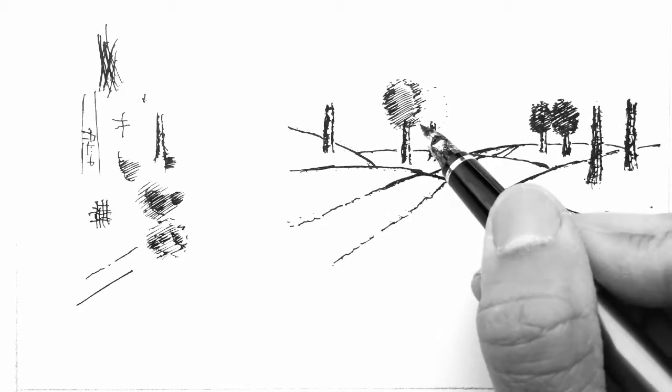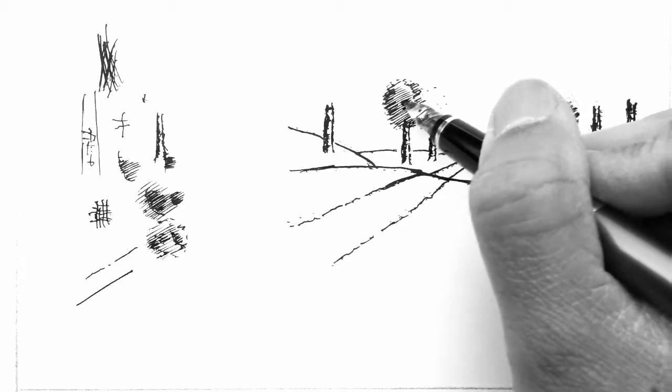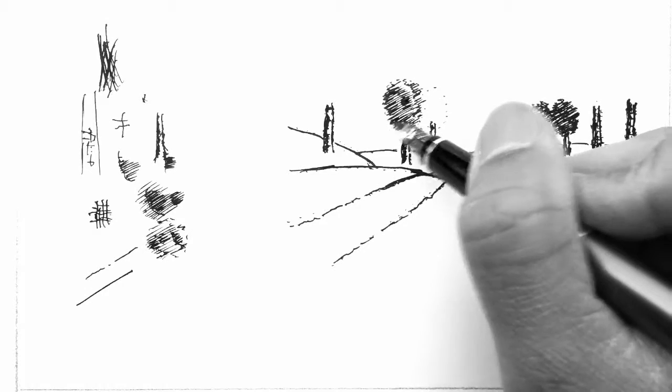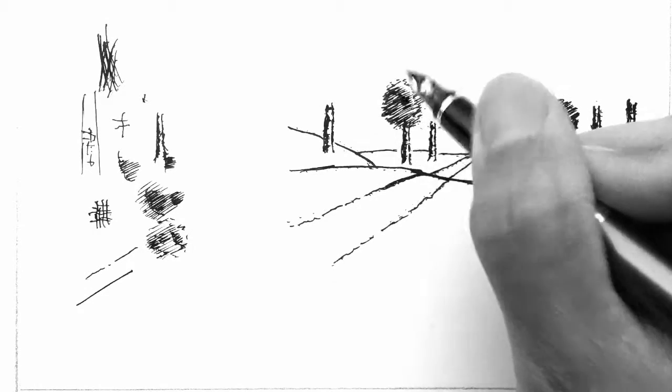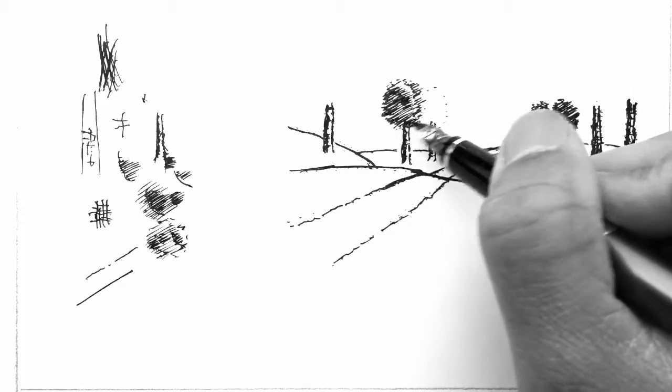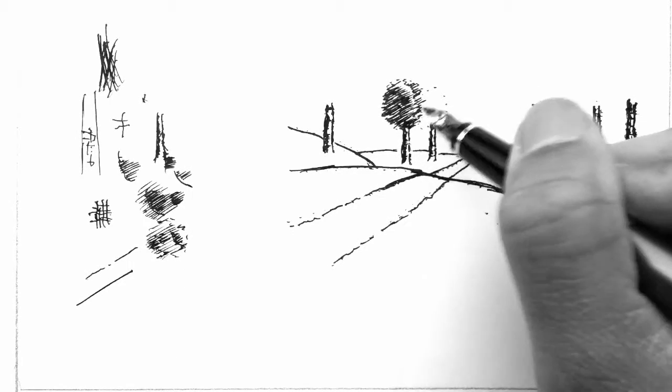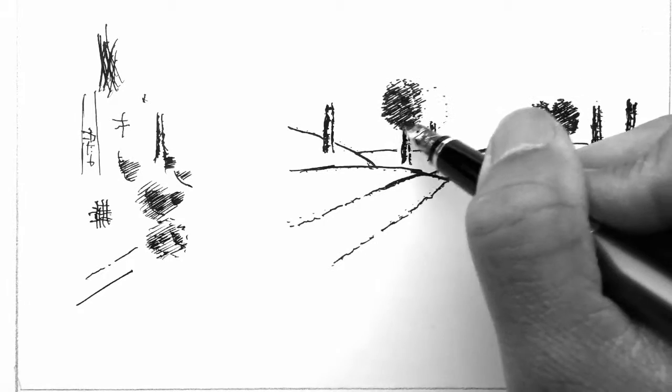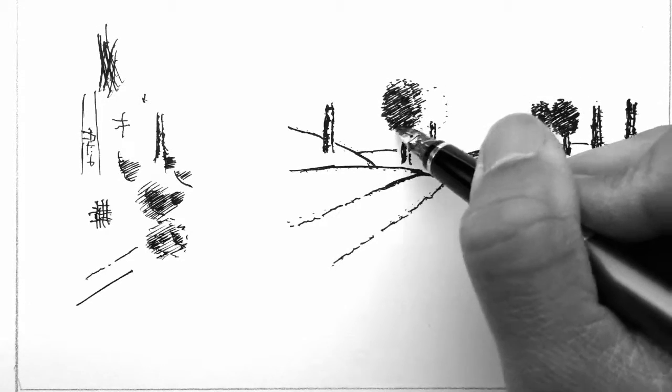So again, one layer of parallel lines, and then I'm using a bit more parallel lines to add a bit of darkness. Again, using the same kind of shape like this, a little bit of flowing rounded shape like this. So this gives an impression of different layers of foliage in there. And there we have it, right, like this.